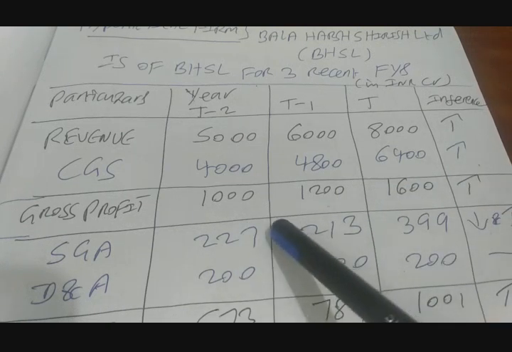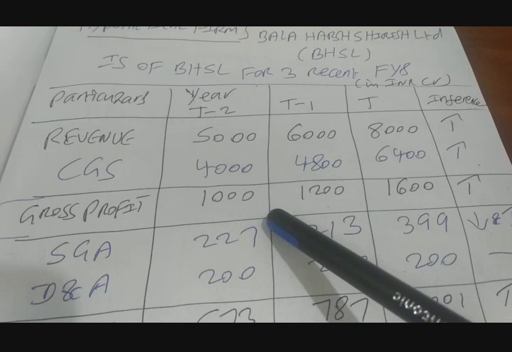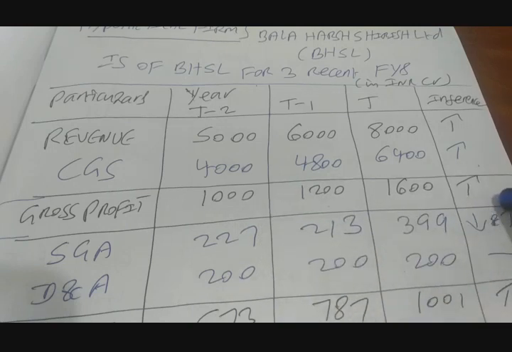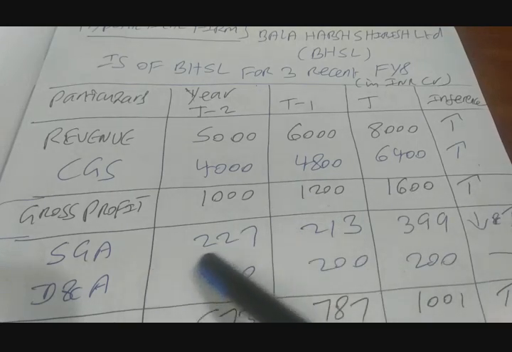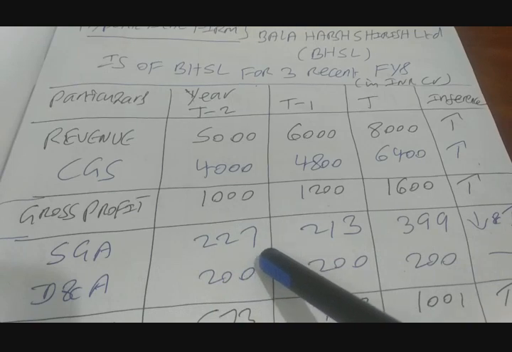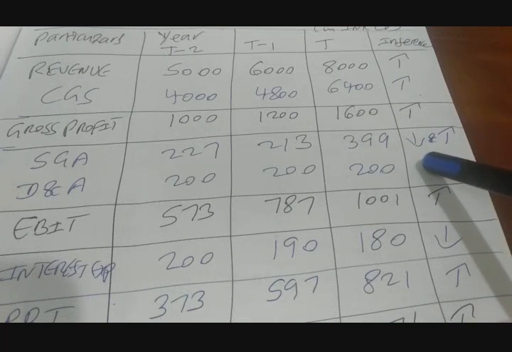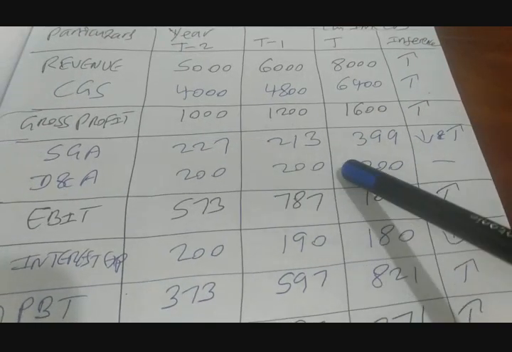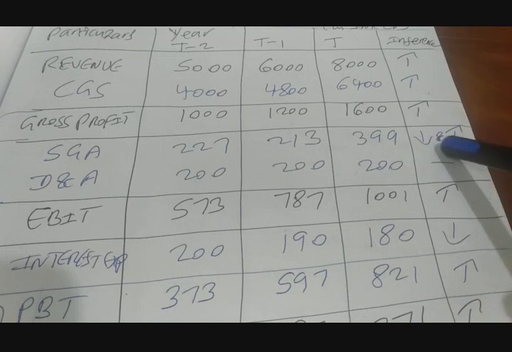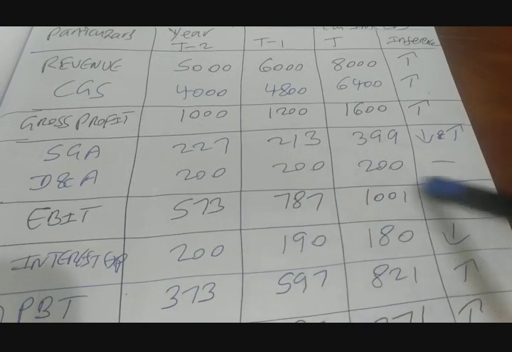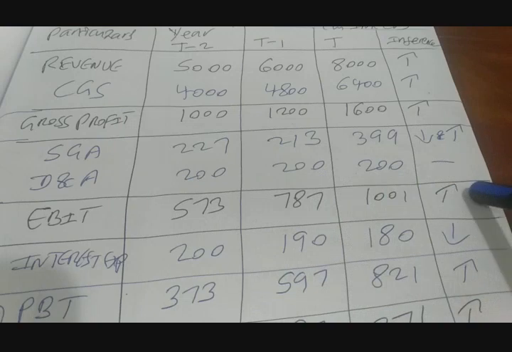Gross profit for the company in the year T minus 2, it was 1,000 crores, gone up to 1,200 crores, gone up to 1,600 crores, again showing increasing trend, which is good for the company. SGA, selling general admin expenses, started with 227, gone up to 213, gone up further to 399. So it has come down and gone up, right? So that means initially it was coming down and then going up, fluctuating trend. If you look at depreciation amortization, it is remaining flat at 200 crores. So that means straight line method of depreciation, right?